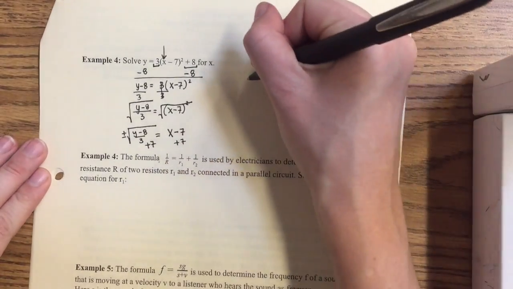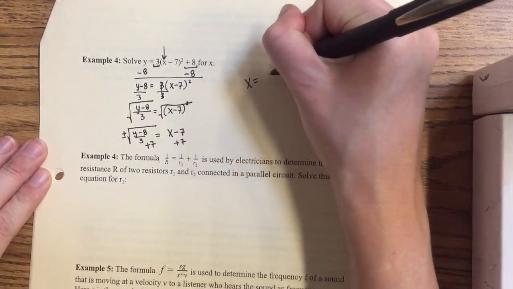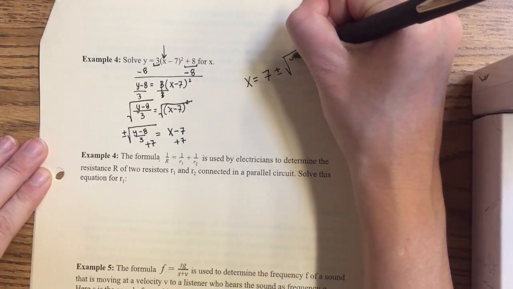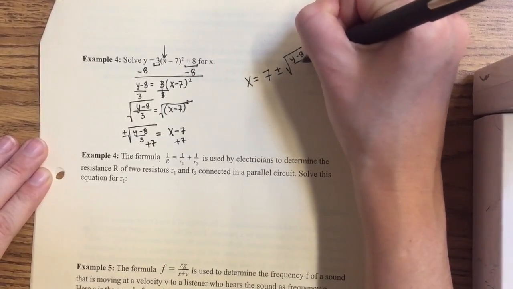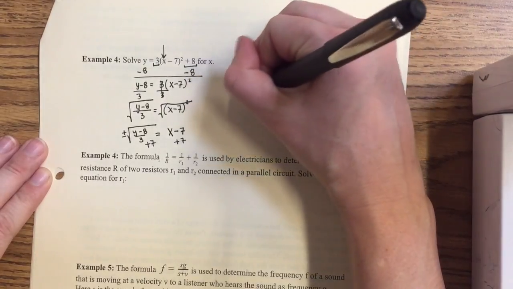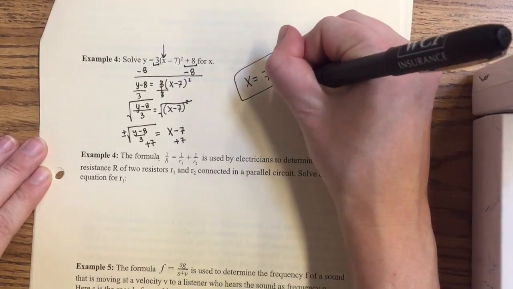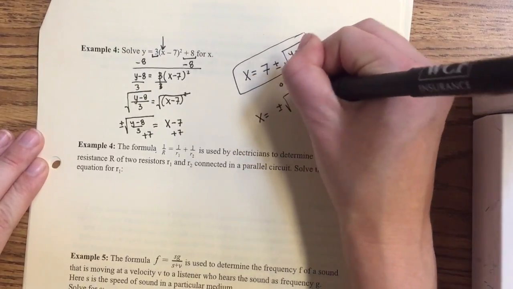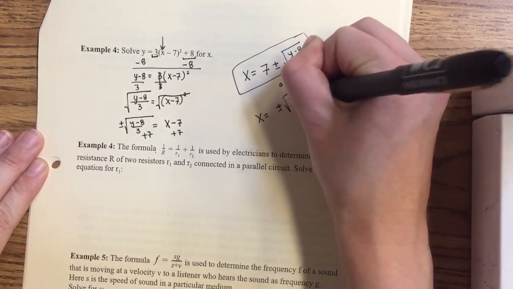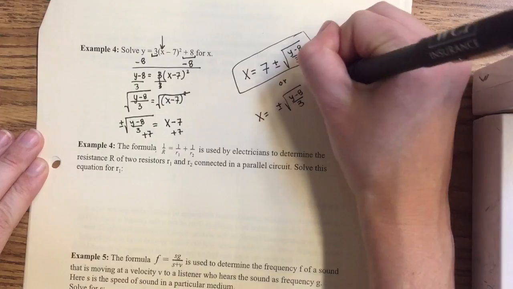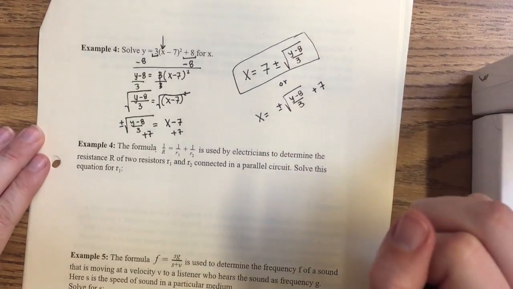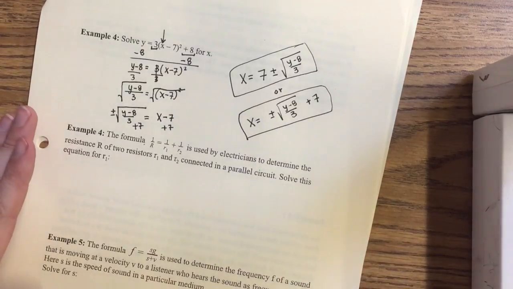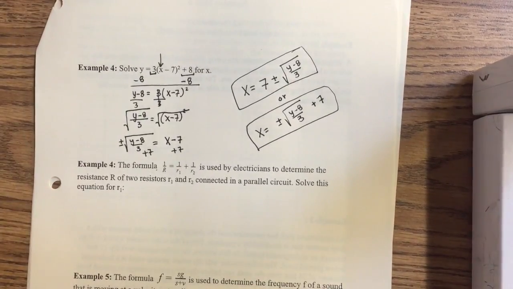You may write it 2 different ways. You may write it as 7 plus or minus the square root of y minus 8 over 3. Or if you want to, you can write the square root first. Just make sure you put the plus 7 on the outside of the radical for your final equation.